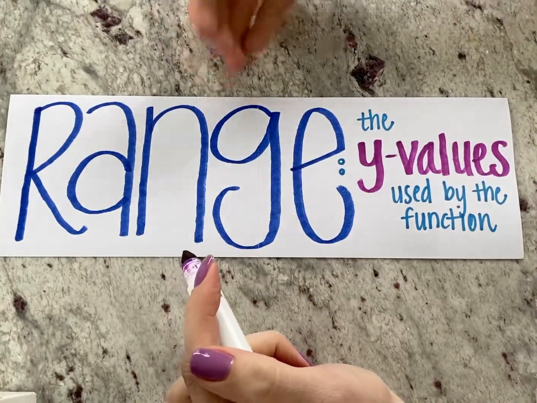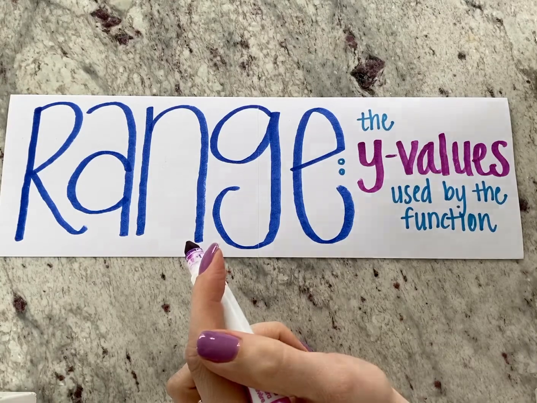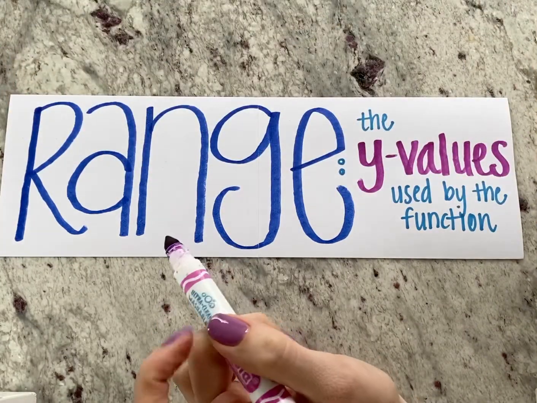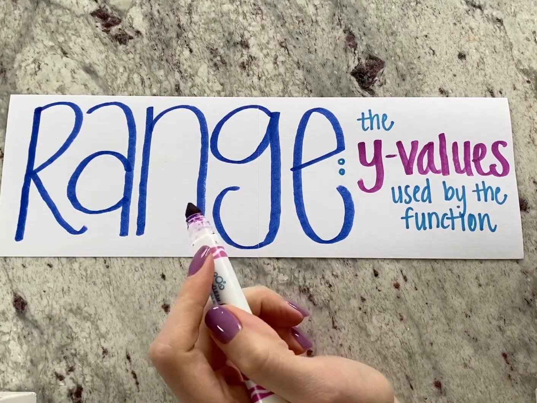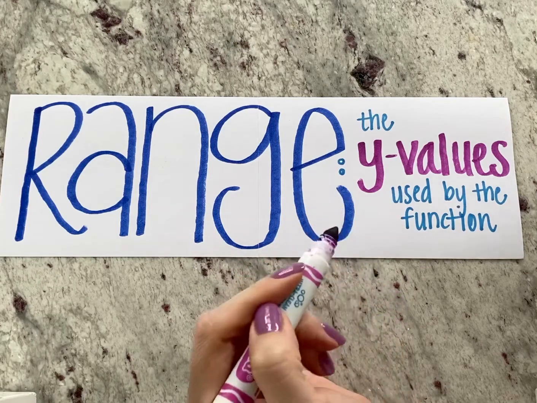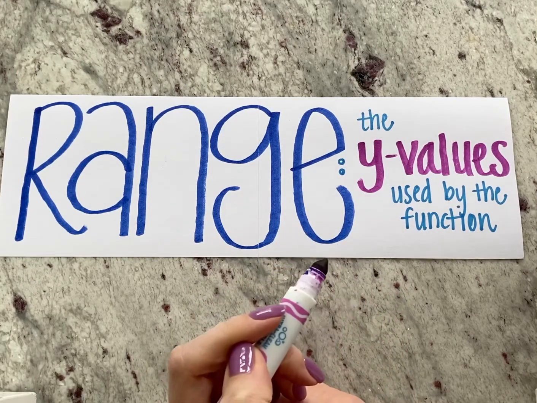Today we're talking about range. So in our last lesson we were talking about domain, and we said domain is how far left to right are we going, and we were dealing with left and right as your x-axis, so we were looking at the x values. Today we're going to be looking at the y values when we talk about range.